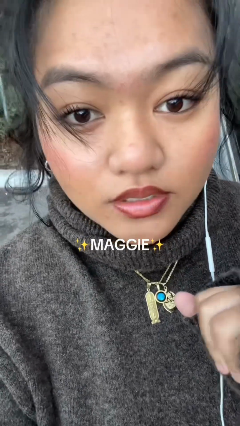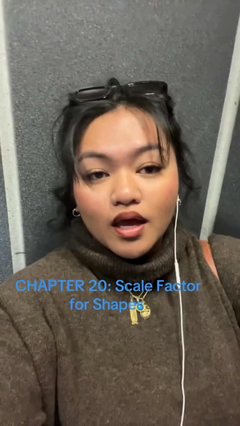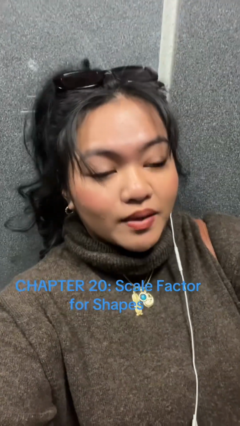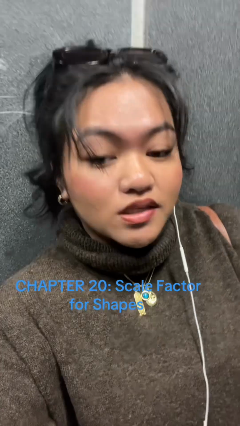Hi, I'm Maggie San Augustine, and today I'm going to be talking about Chapter 20, Scale Factor in Shapes. So let's go head on to our last spot. Scale factor is all about resizing objects while keeping the proportions all the same. Let's take a look at Heppner Hall to see this concept in action.